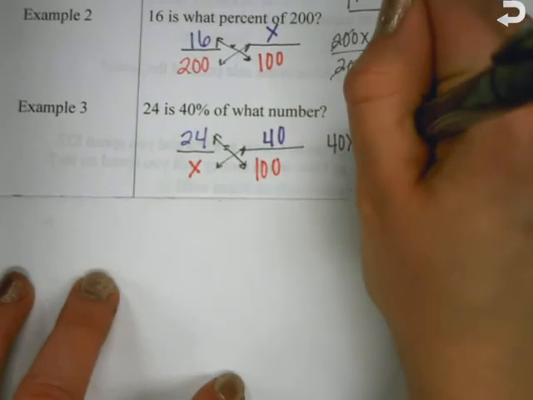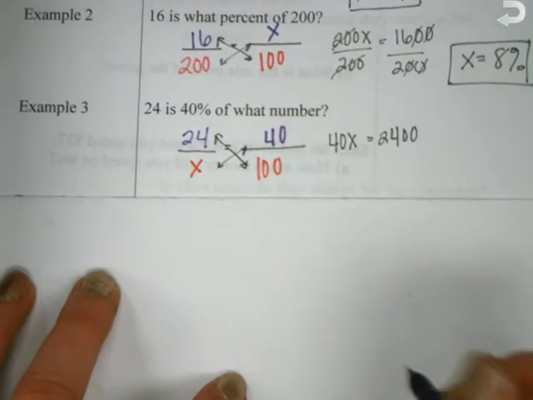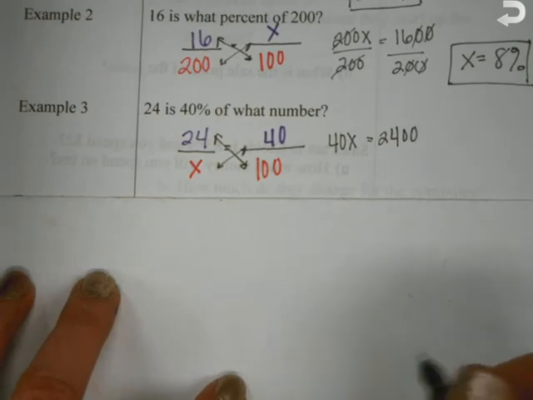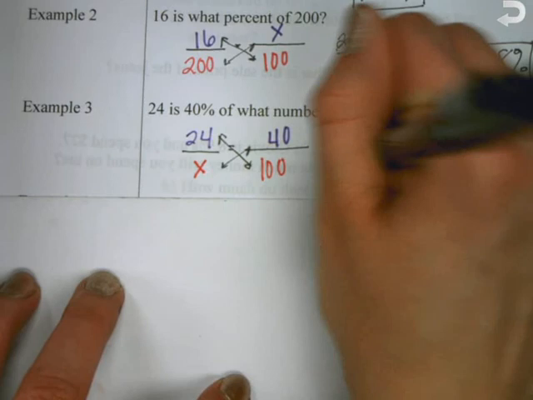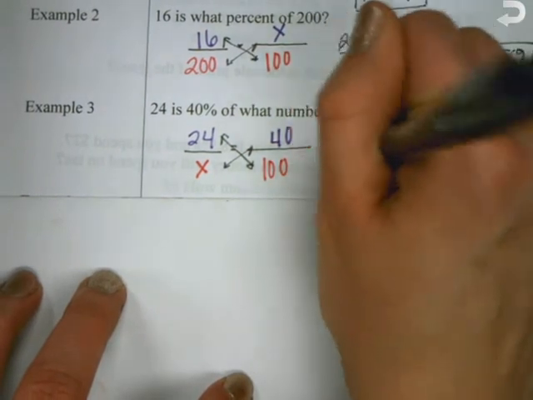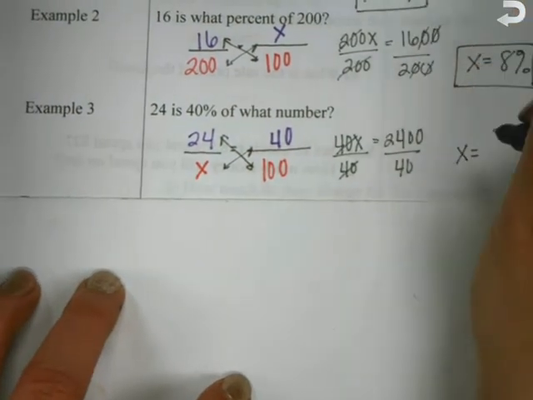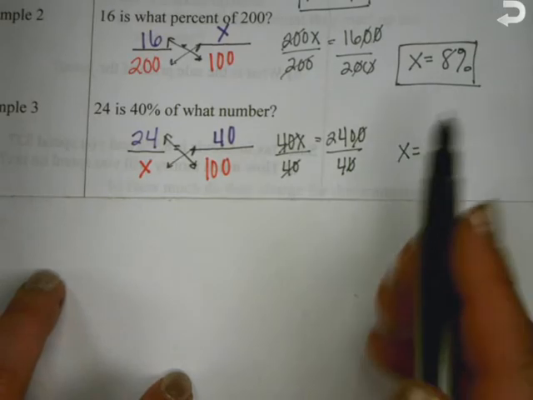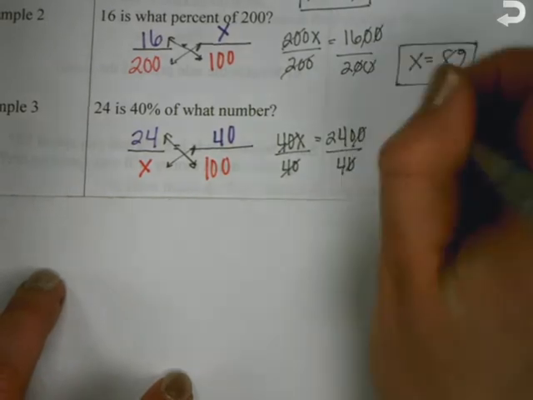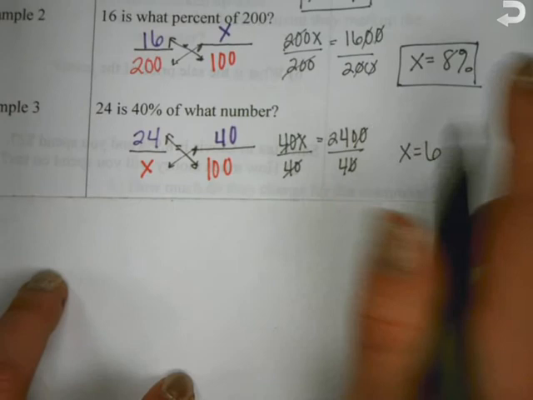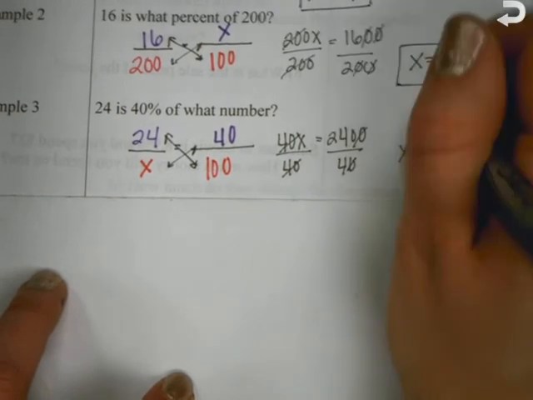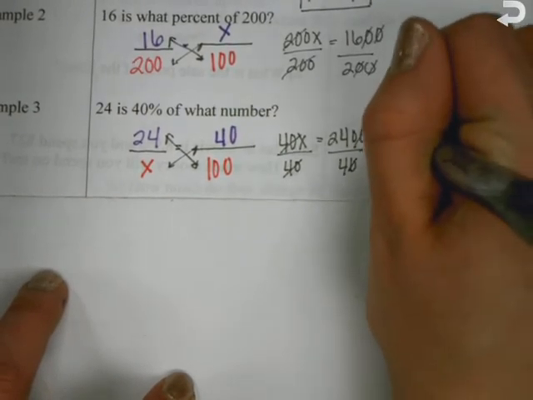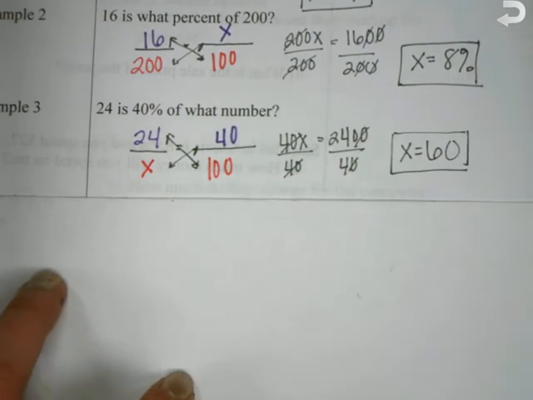And then what? Divide by 40. So we get x equals. Okay, these zeros cancel. 4 goes into 24 6 times, but there's also a 0 there, so 60. And doesn't that make sense? Weren't we expecting this number to be bigger than 24? Yeah.